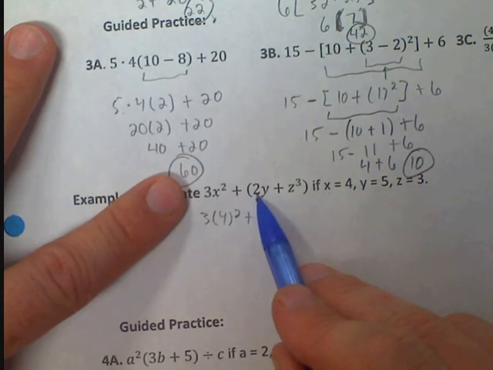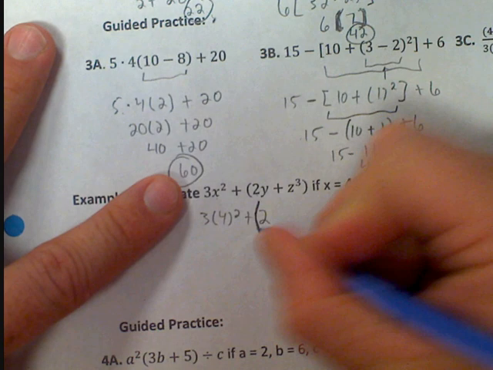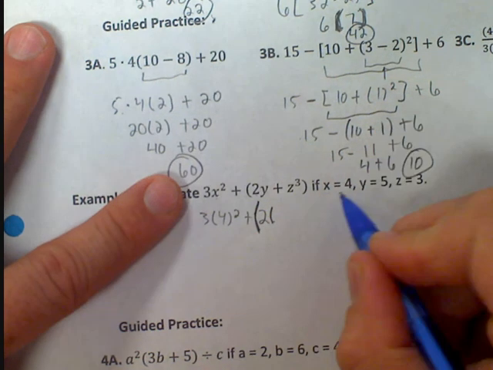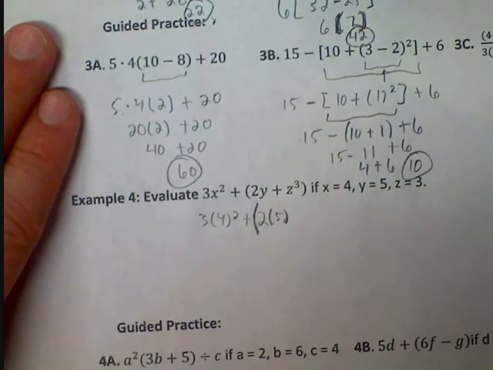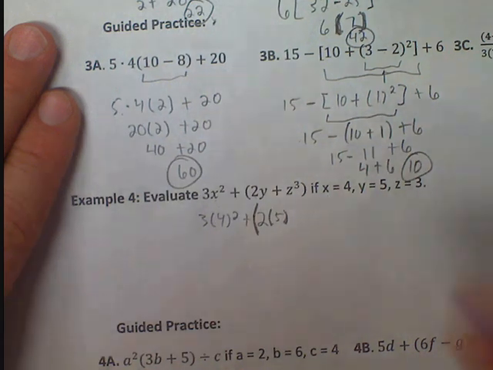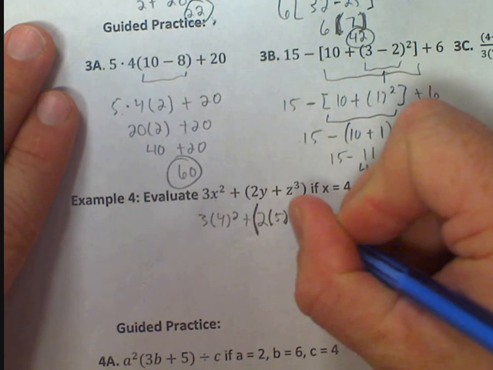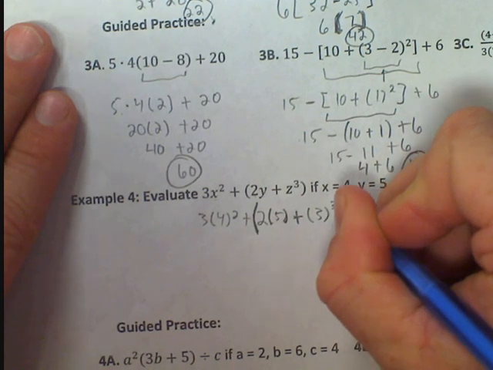Now I'm not going to say 25, I'm going to say, this is in parentheses, 2 times 5. What I always like to do is put my variables, my letters, and whatever they represent inside the parenthesis. Plus, z is 3 to the third.